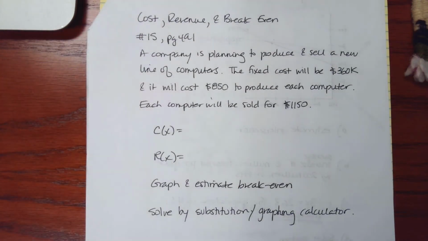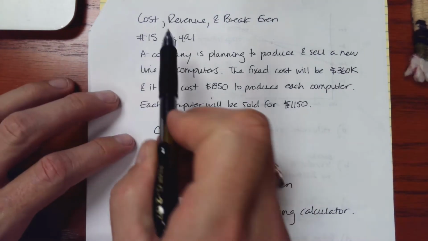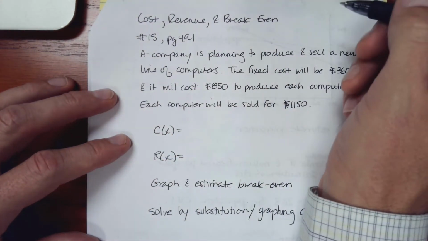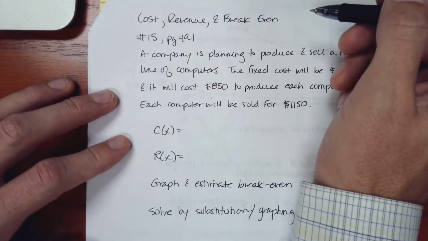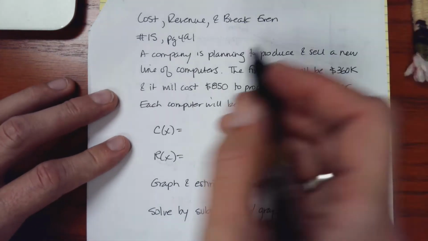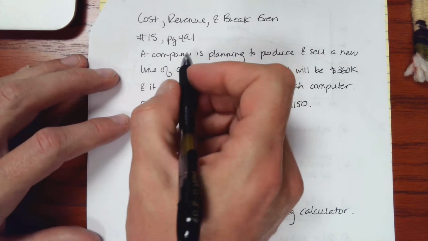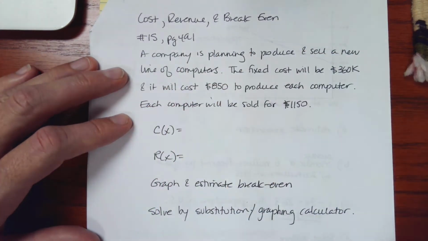So let's look at an application for systems of linear equations. In particular, we're going to look at cost, revenue, and break-even points using a system of linear equations. So this is problem number 15 from our textbook. It's on page, I think it's 491.